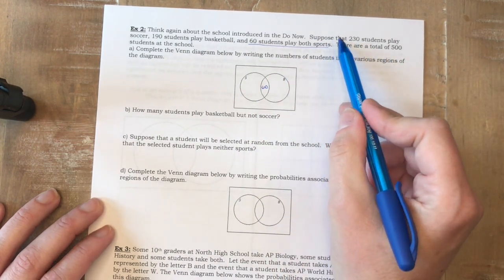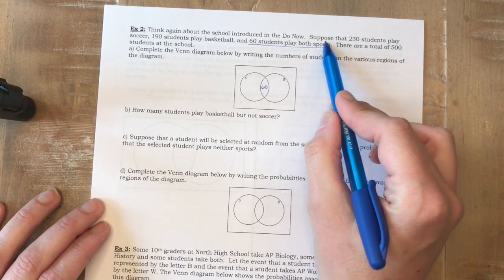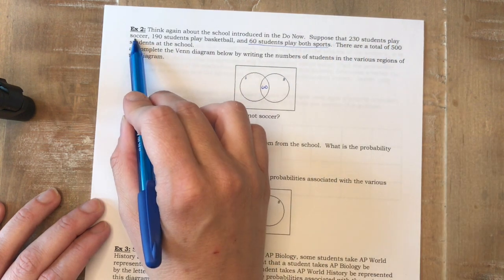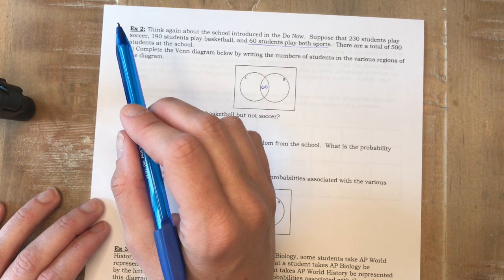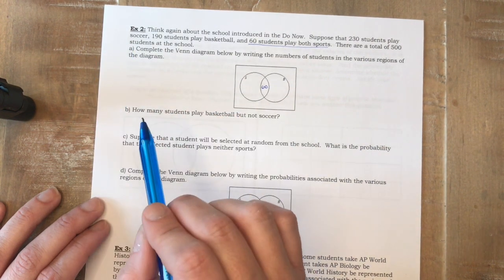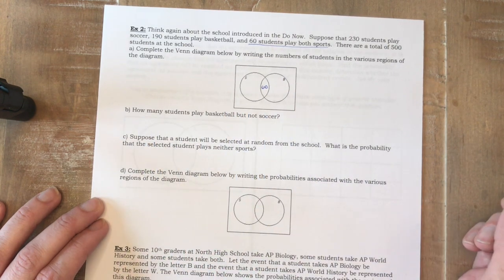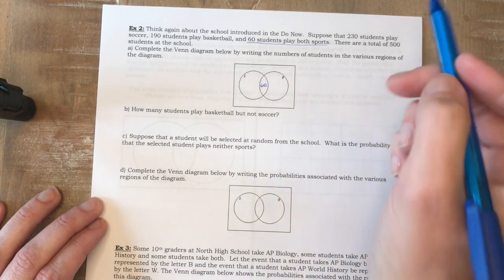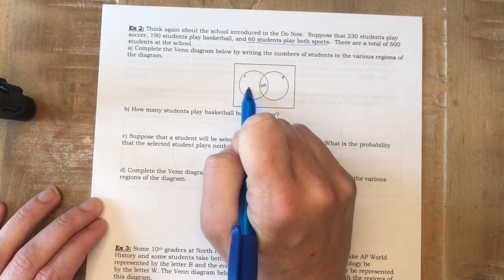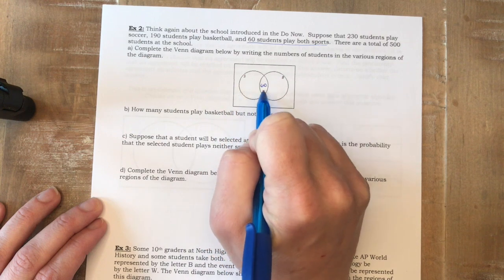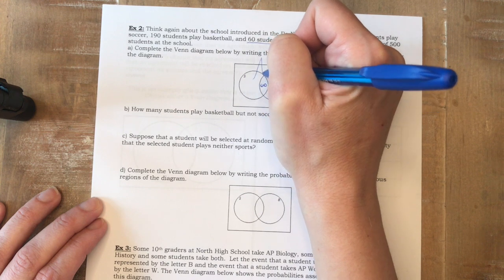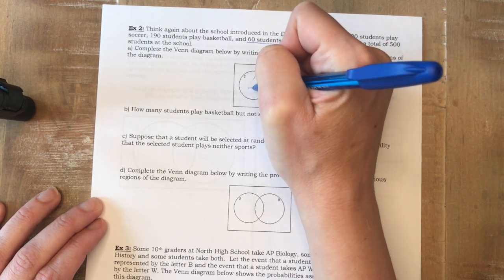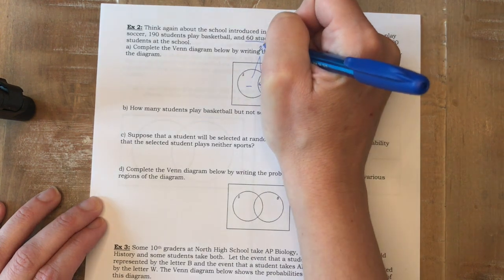Because this is kind of deceiving if you're not careful when you're reading it. Suppose that 230 students play soccer. It didn't say only play soccer. It just says that they play soccer. If they all raised their hand, 230 of them would be raising their hand. Some of them just play soccer. Some of them play soccer and basketball, but that wasn't the question when they asked to raise their hand, right? So that 230 doesn't go here. That 230 is that whole entire circle. So I'm going to make a little note for myself that this piece of the circle and this piece of the circle have to add up to 230.